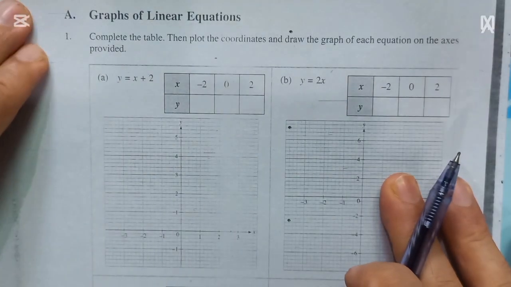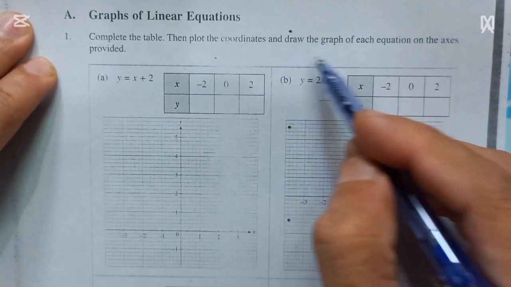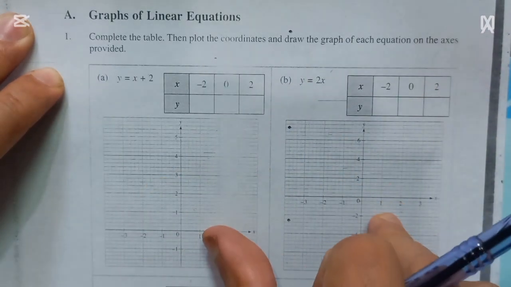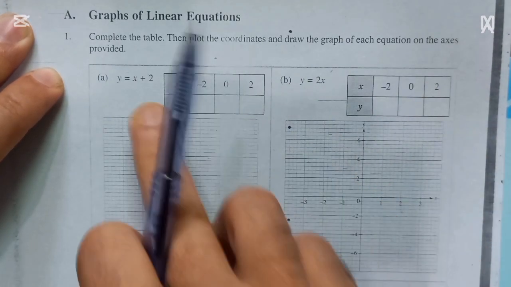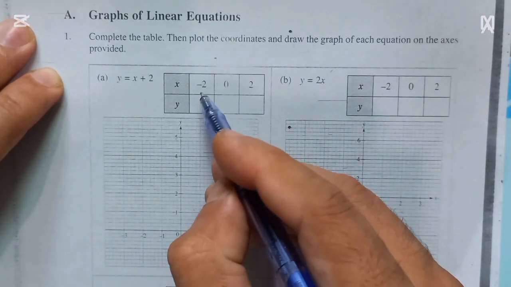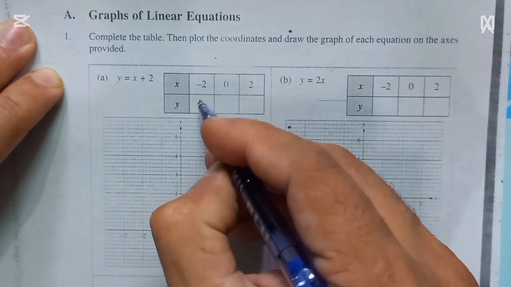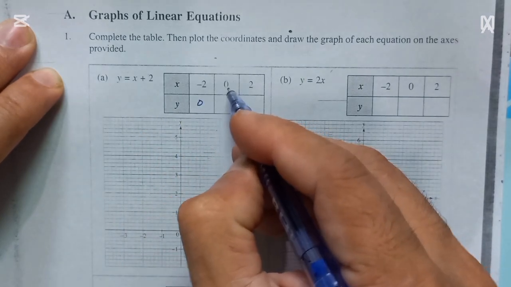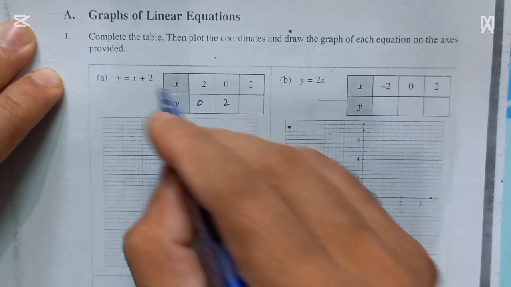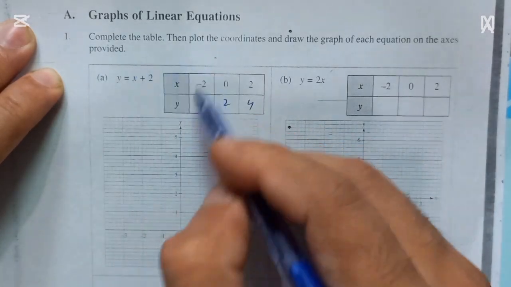The statement of the question is, complete the table, then plot the coordinates and draw the graph of each of the equations on the axis. So the method will be the same for these parts, only the values and the equation are different. The method is, put minus 2 in place of x, so minus 2 plus 2 will be equal to 0. When we put 0, y will be 2, and when x is 2, y will be 4. Okay, the table is complete now.